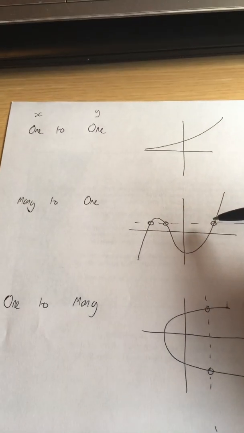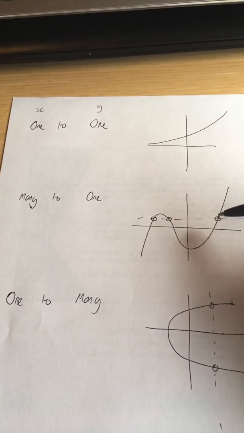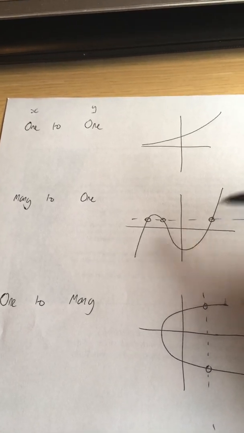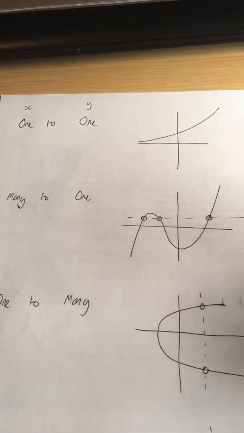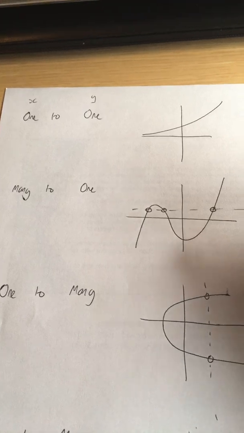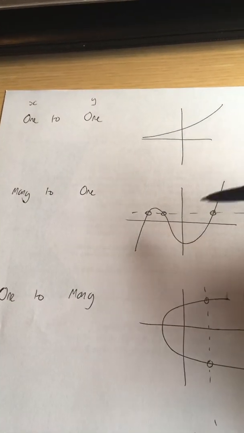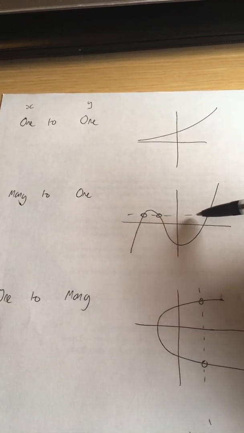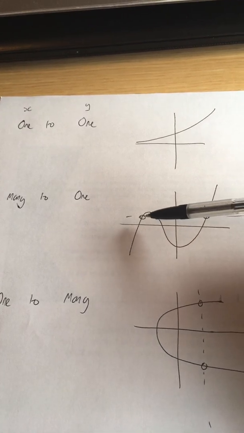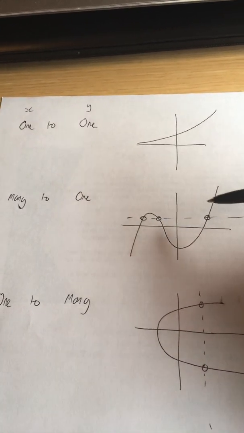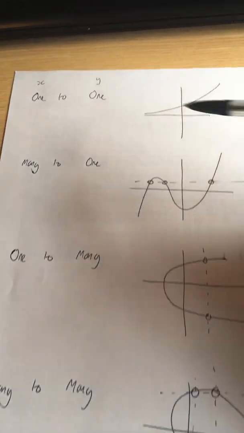If we get a many-to-one, what that means is there are many x values that translate to one y value. So a quadratic is a many-to-one, a cubic like this is a many-to-one because there's many x values, but there's only one y value that they go to.